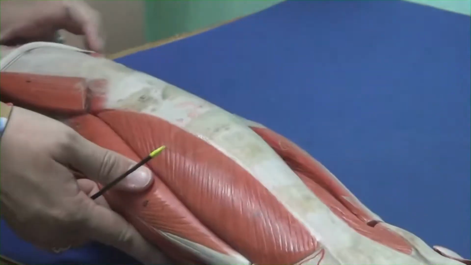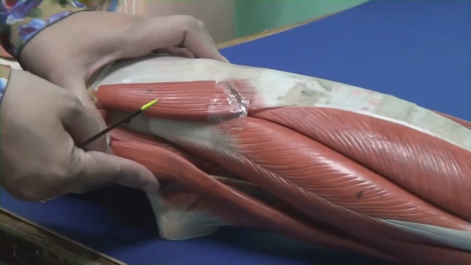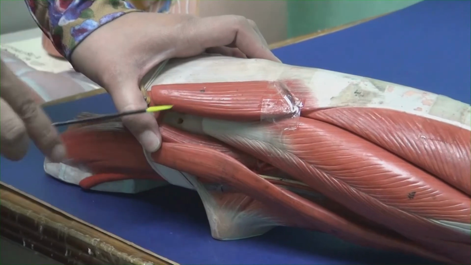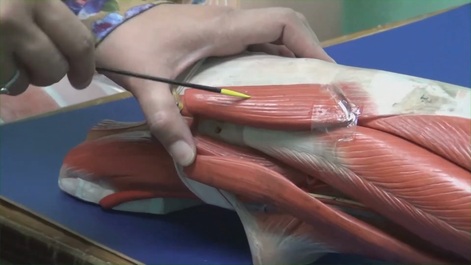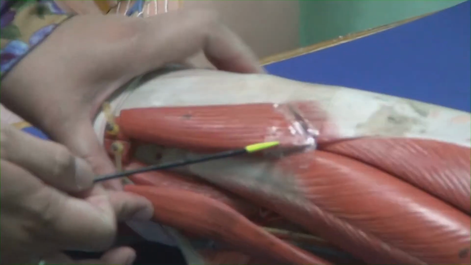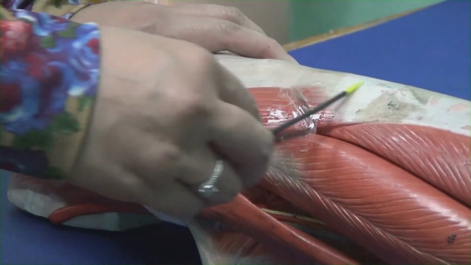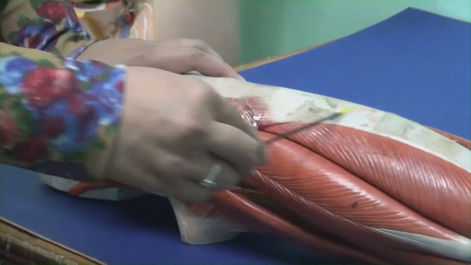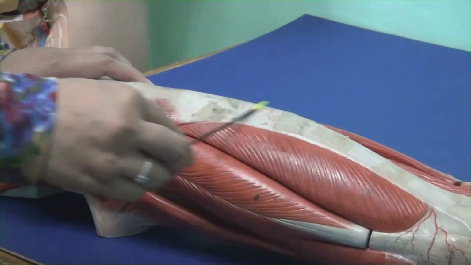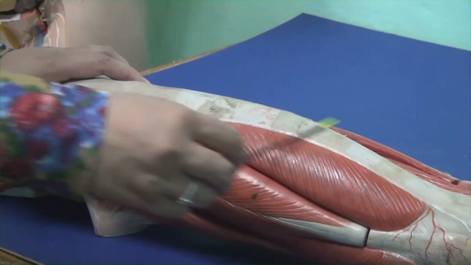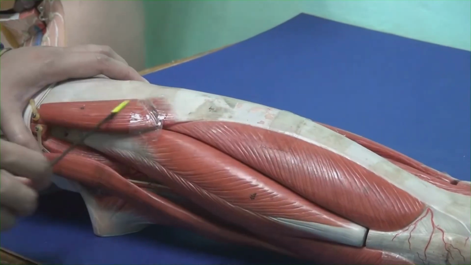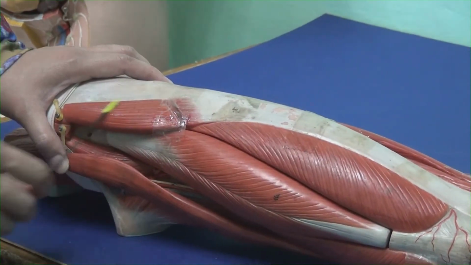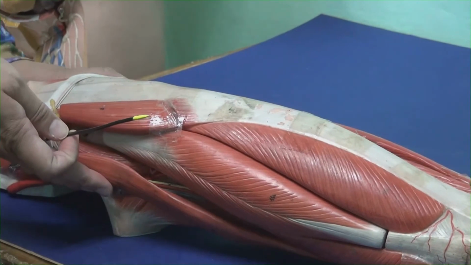Another muscle that you can look at from here is this. This is not a thigh muscle. It's considered part of the gluteal muscles. This is the iliotibial tract, which is the modification of fascia lata. This muscle is tensor fascia lata.